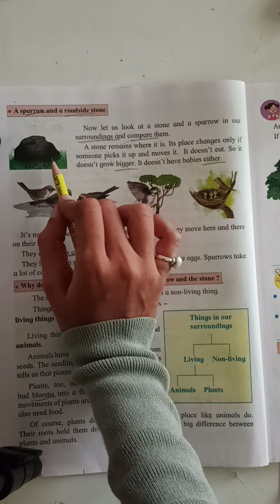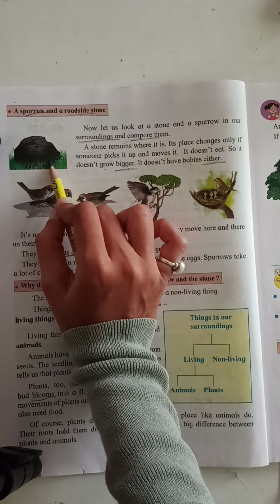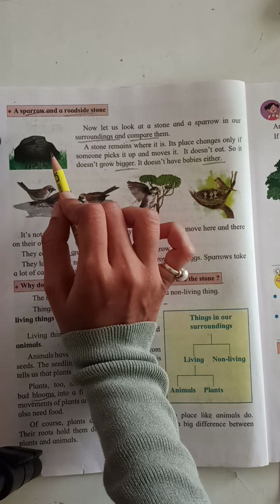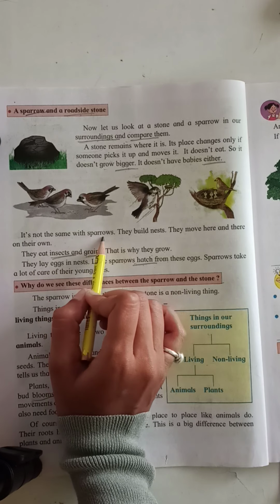No. Because it is a non-living thing. Now next, it's not the same with sparrows.